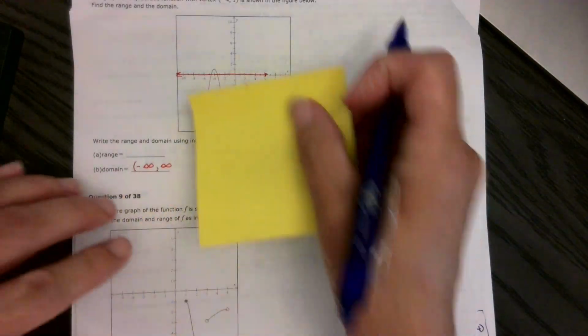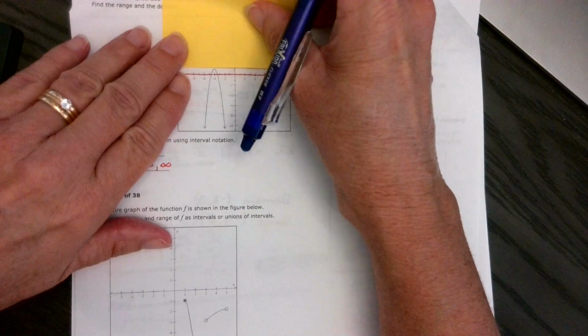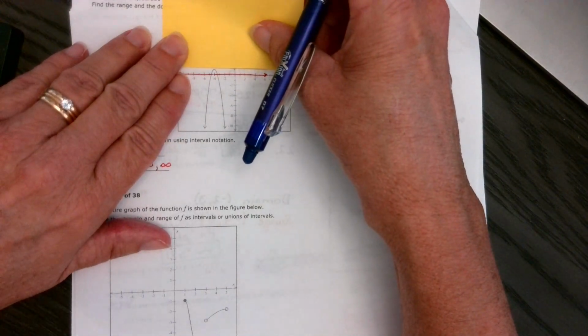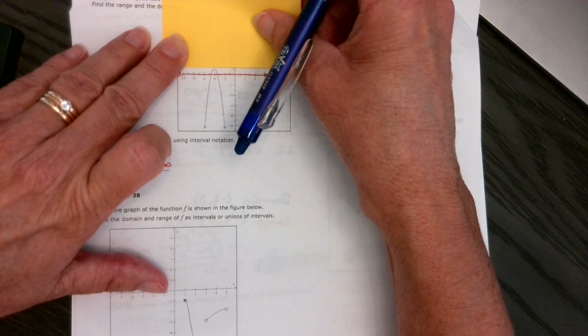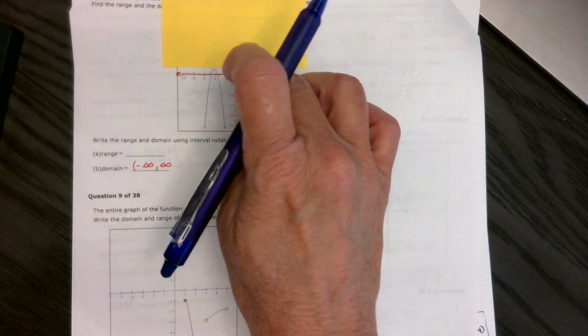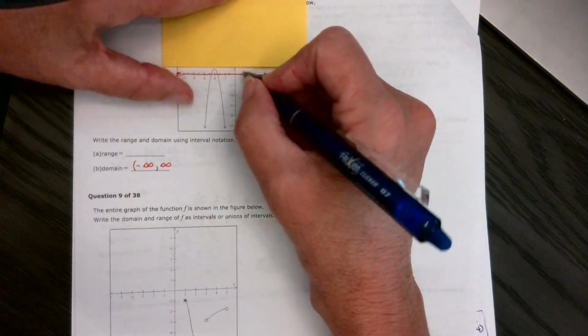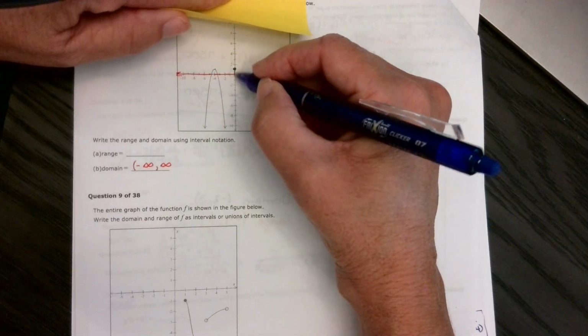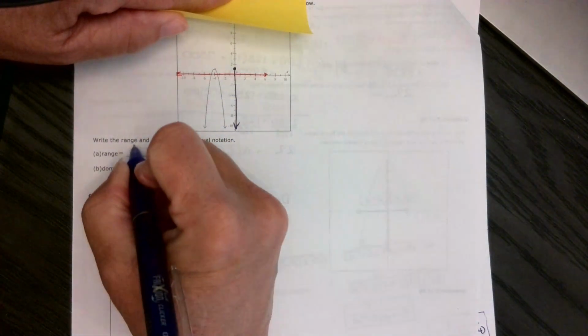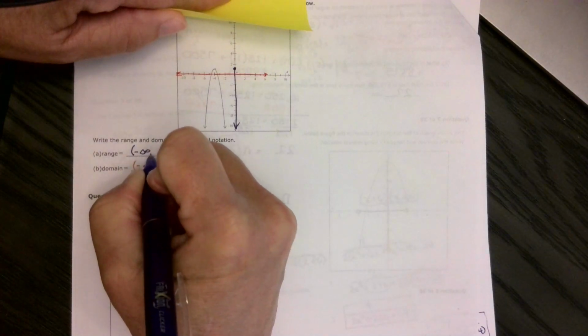Okay? Then we are going to do our range. Our range is from the bottom to the top. Now it goes on forever, but it doesn't go on forever up top. It stops at 1. Okay? It's right there. So for the range, it's going to be a solid circle here because there's no hole and it's everything this way. So it's -infinity up to 1. Oh, and it's a bracket.